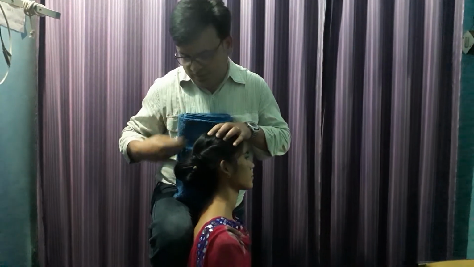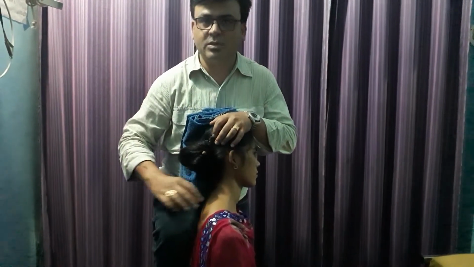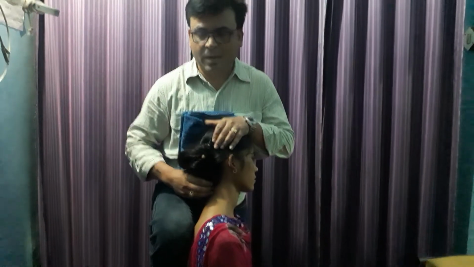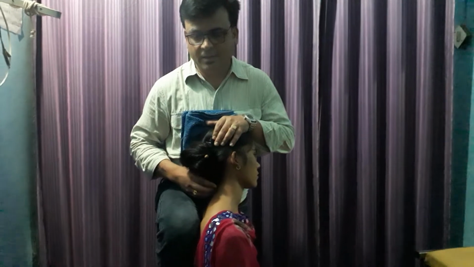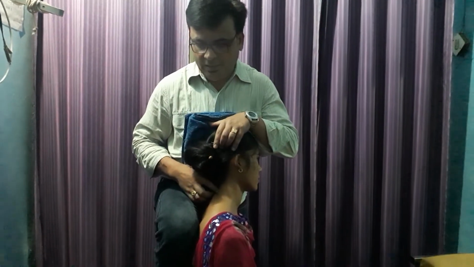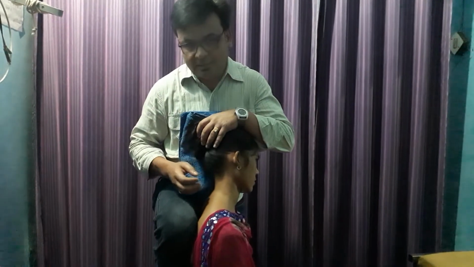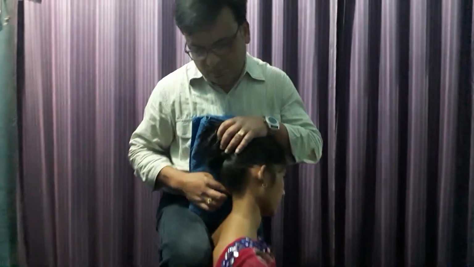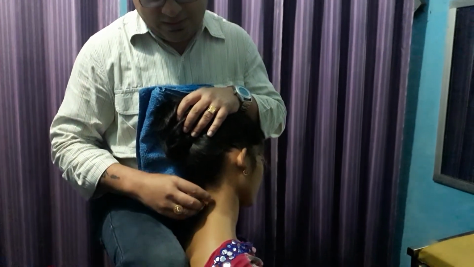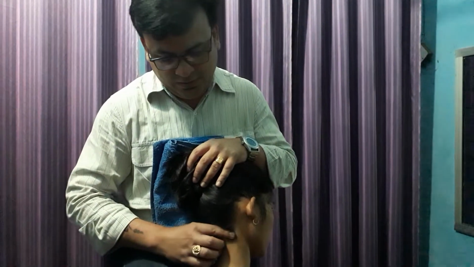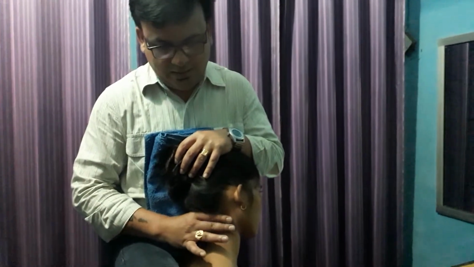First we stabilize the transverse process of C1. Palpate the vertebra segments. This is C1, C2, C3. This is C1, C2, C3. First we stabilize the transverse process of C1 like that.